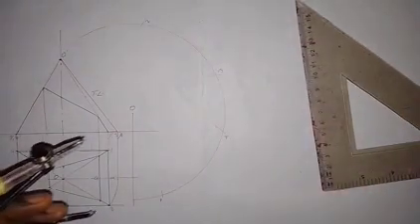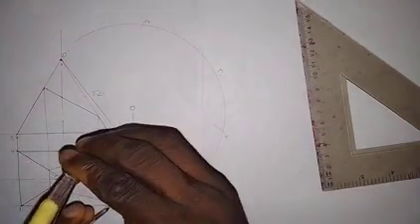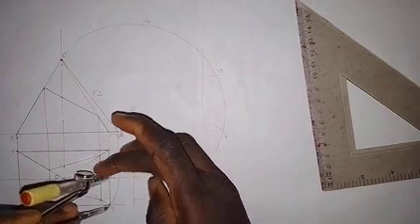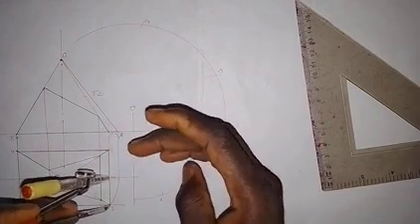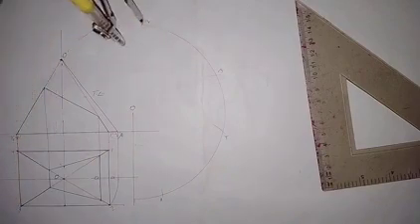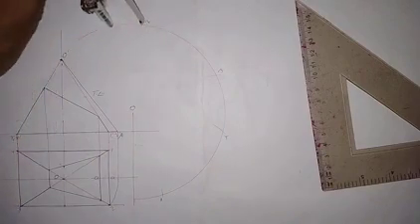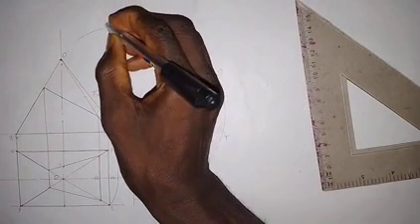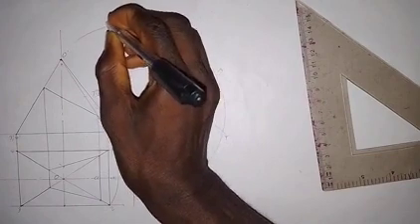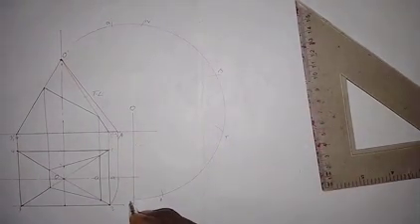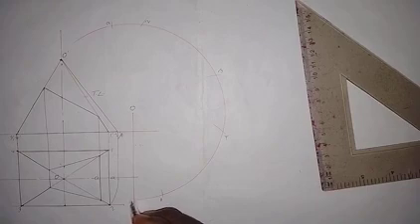Then from 2 to A. I put the compass at 2 here and make an arc like this. So here I'll just write A, and at the same time I will write A at this point. Let's take note of that.